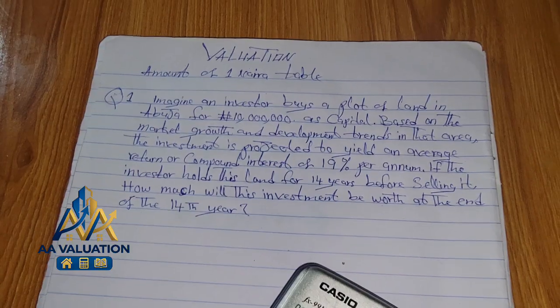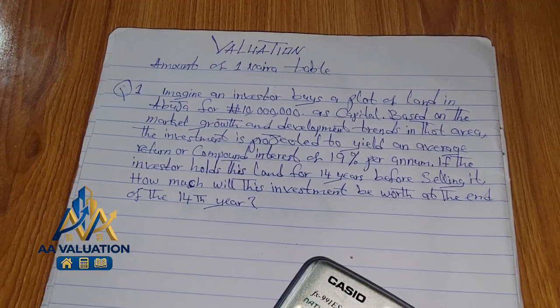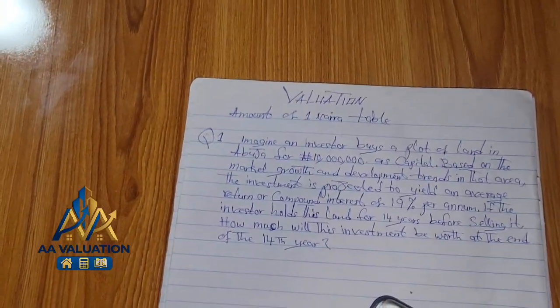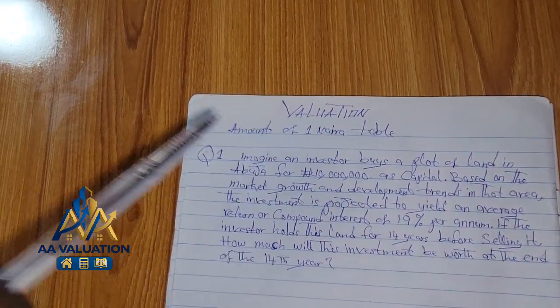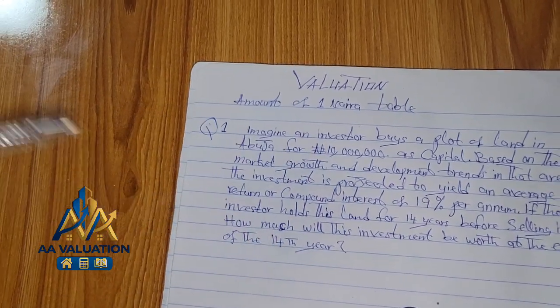My name is Ali Abdullahi, and today we are going to dive into the investment amount of 1 Naira table. This is the amount of 1 Naira table. The question is here.